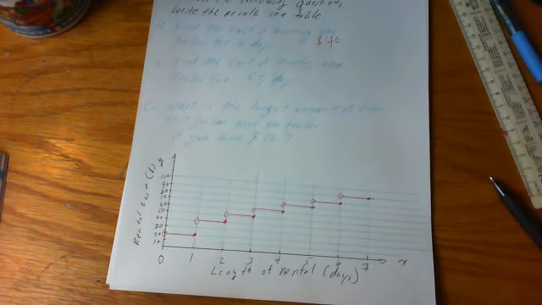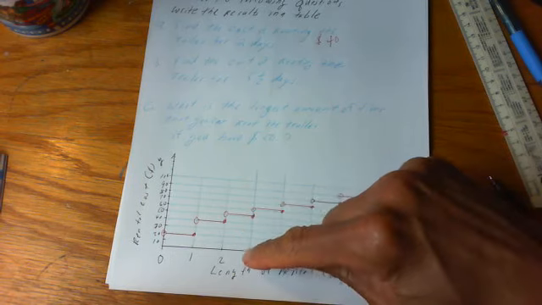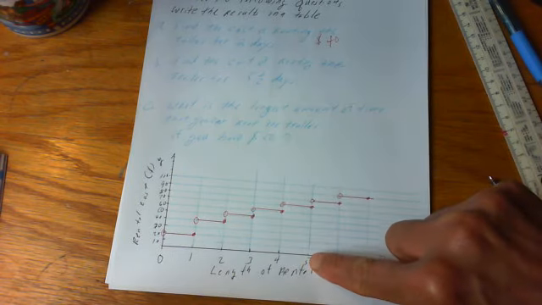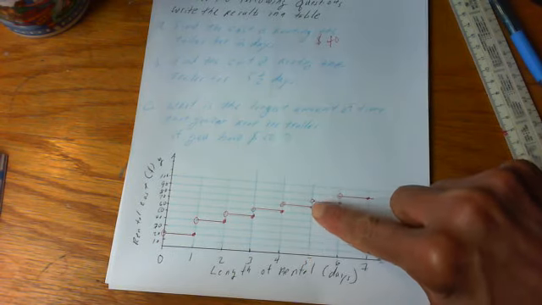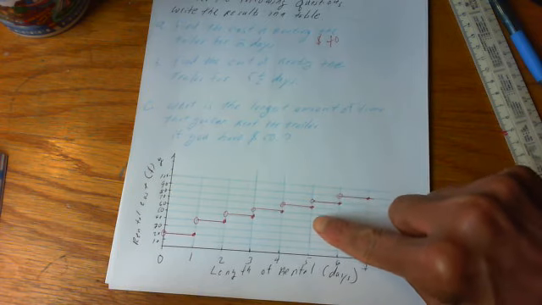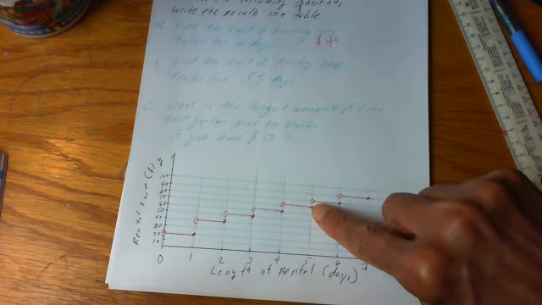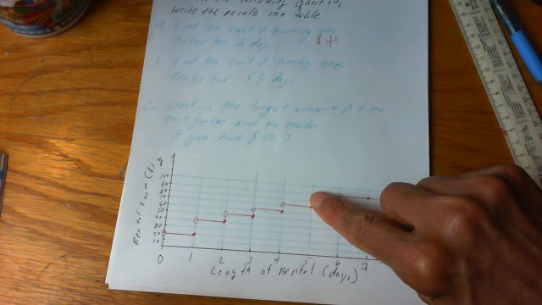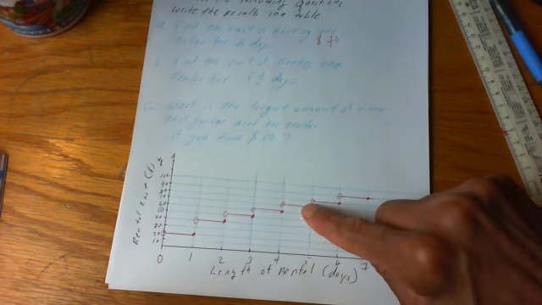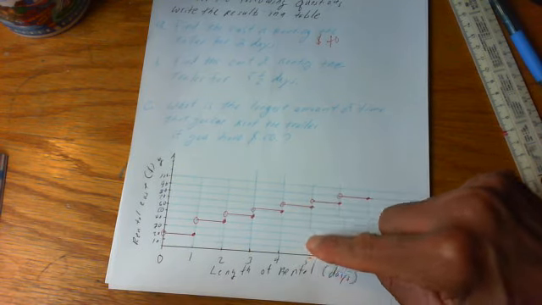B, find the cost of renting the trailer for 5.5 days. If we come back and look at our days, here we have 5, and at 5 days we have this dot here and another one, but half a day is not at 5 days, it's at 5.5 days.